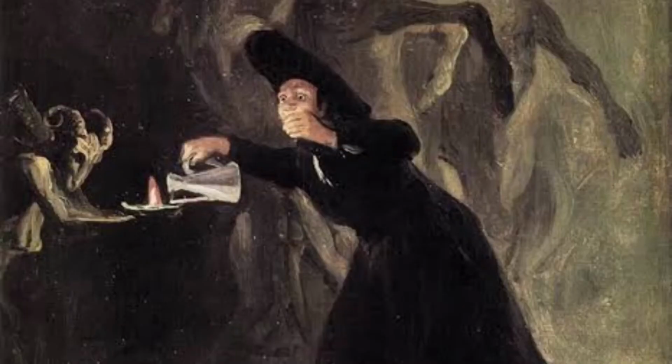Now, I'll show you a sample of an artwork that is predominantly black by Francisco Goya, entitled Bewitched. It's also called The Devil's Lamp. This was made in 1798. It's oil on canvas.